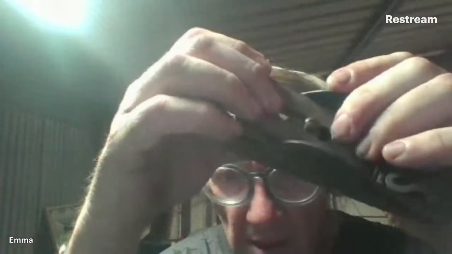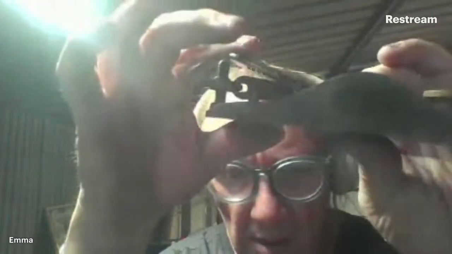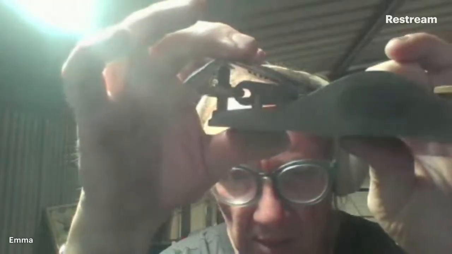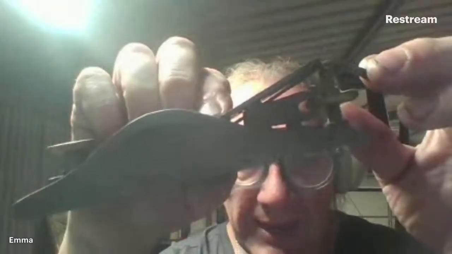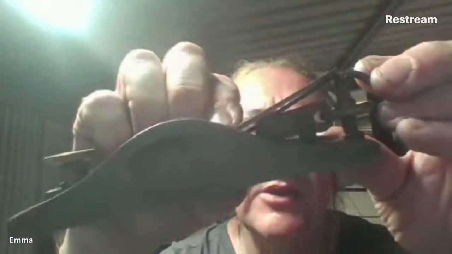It sits over that bolt, like so. I'm suspicious that this lever is bent, it should have that gap under the middle of it. And it should actually clear this knob. So that might need some straightening out before next live stream.